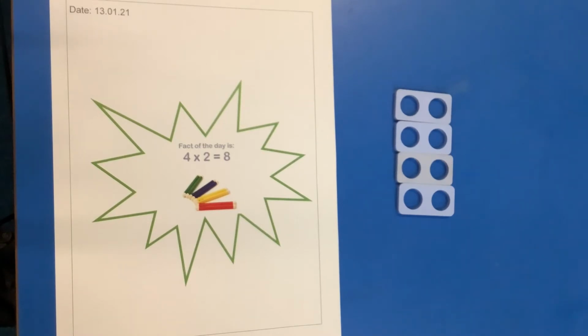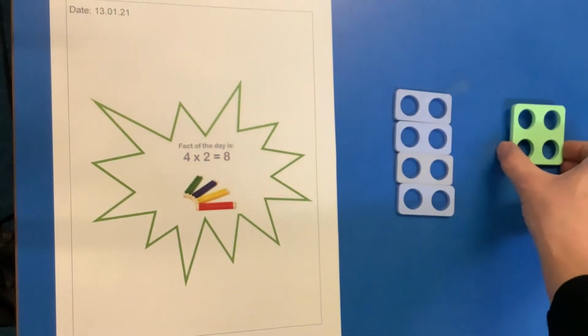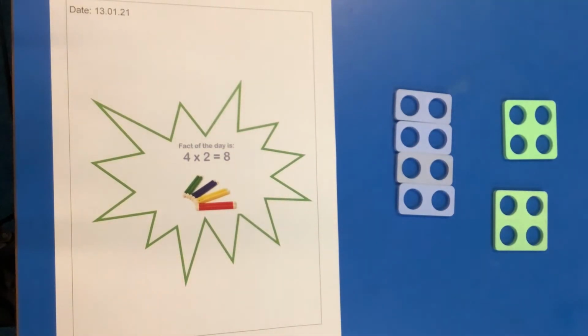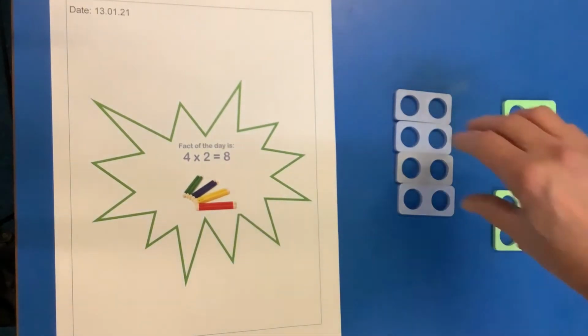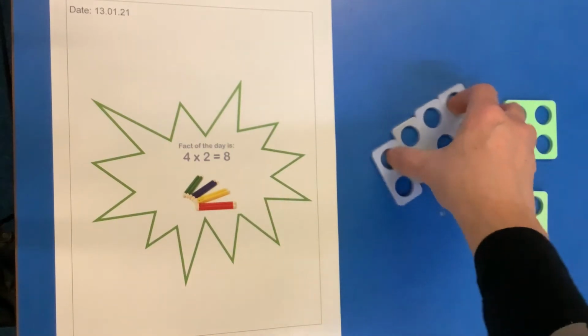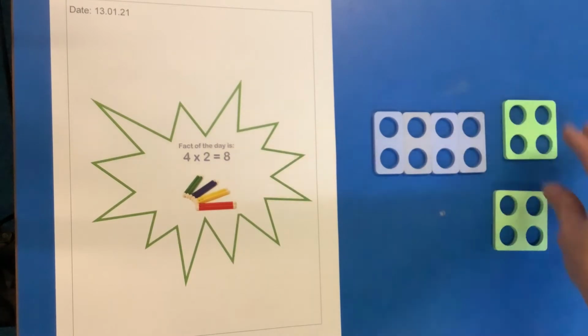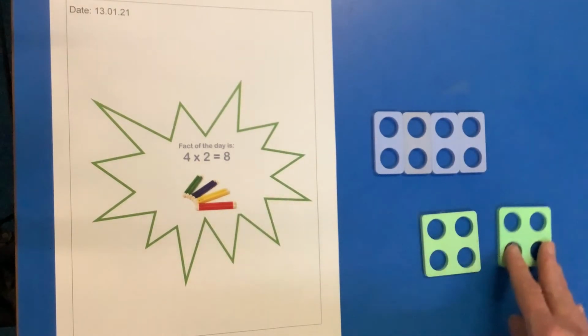So that's already typed on the piece of paper, and let me show you a different way of thinking about the same thing. If I get 4 plates for Numicon, I can think about turning this fact around the other way. This has got 2 groups of 4.